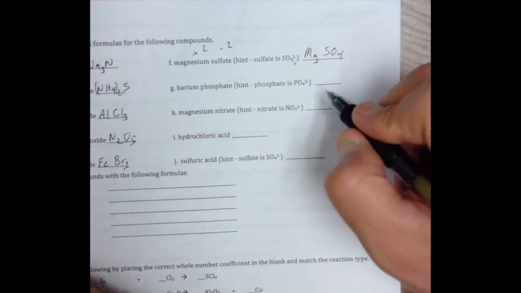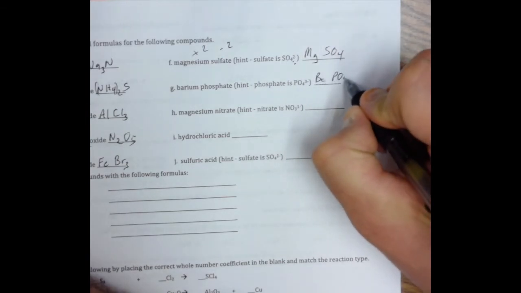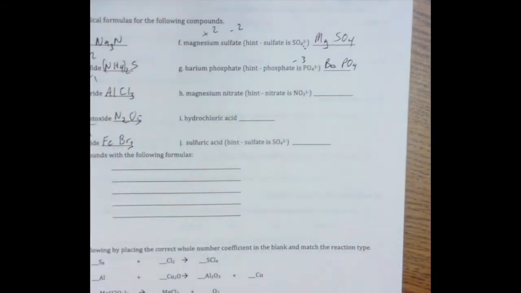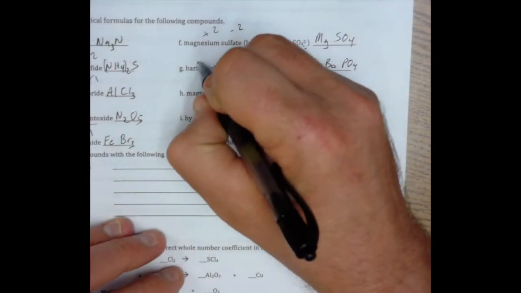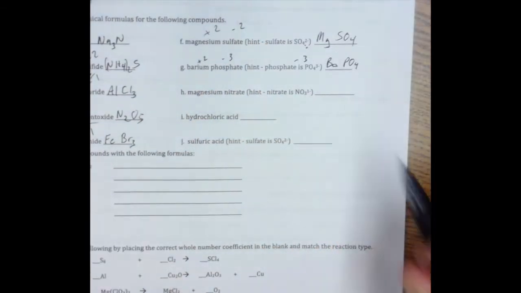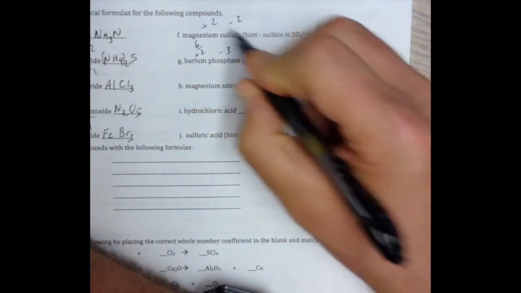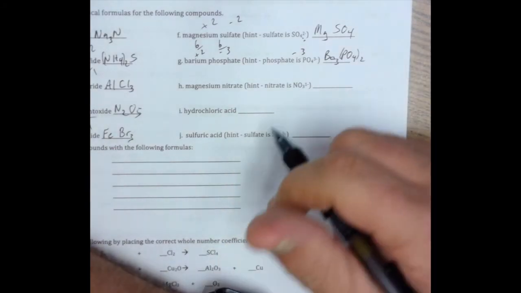Barium phosphate. Barium is Ba, phosphate is PO4. And as it says, it has a -3 charge. Barium has a +2 charge. So the least common multiple of 2 and 3 is 6. 6 divided by 2 is 3 barium. 6 divided by 3 is 2 phosphates.